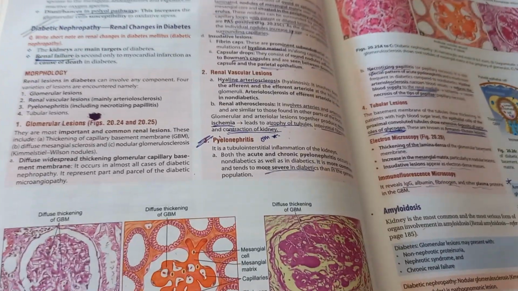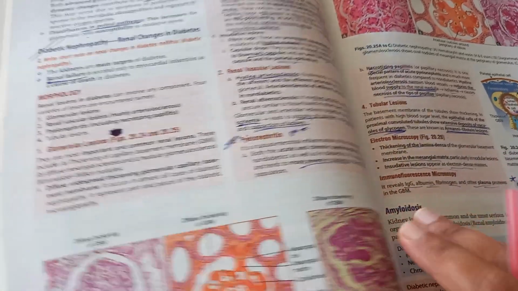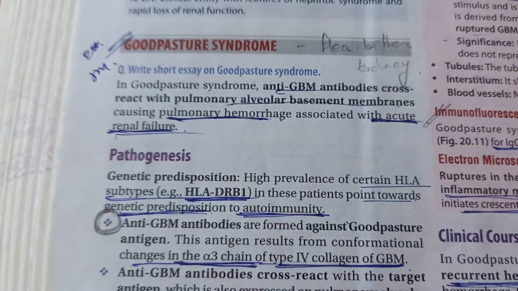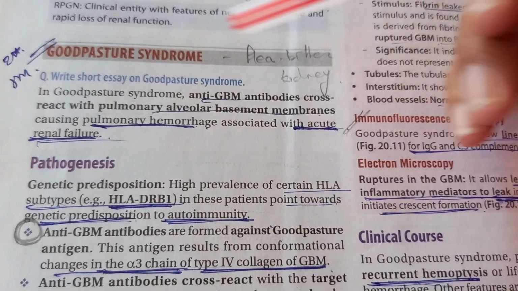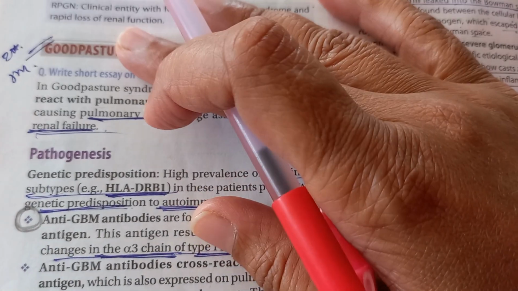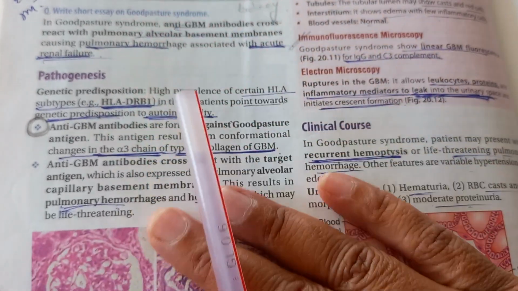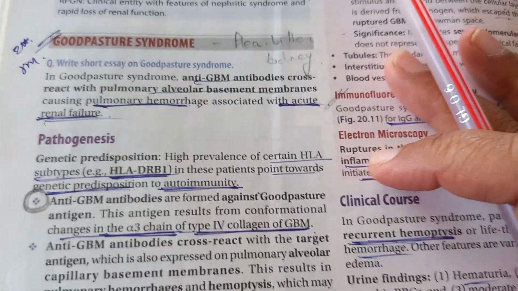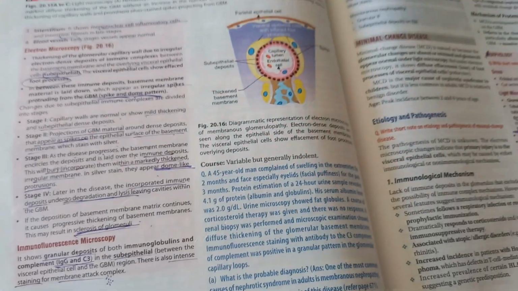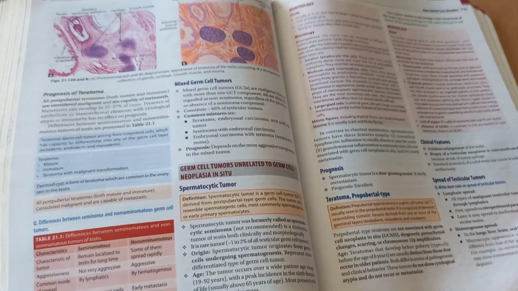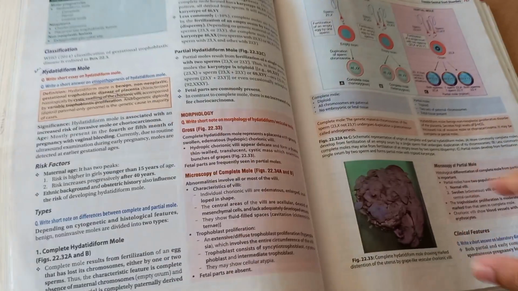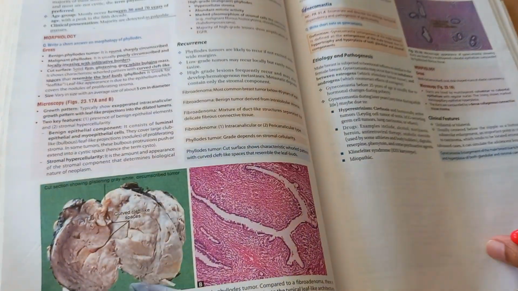Goodpasture syndrome, they have marked a lot, so you can look at that. So it's about your kidney, right? Goodpasture syndrome. Looks like they have marked it as some 2 marker or something, right? So there's a question here, short essay on Goodpasture syndrome. Pathogenesis. See, it's better to have a lot of diagrams which explain things to you. So this book has diagrams. So this is called an exam preparatory manual.